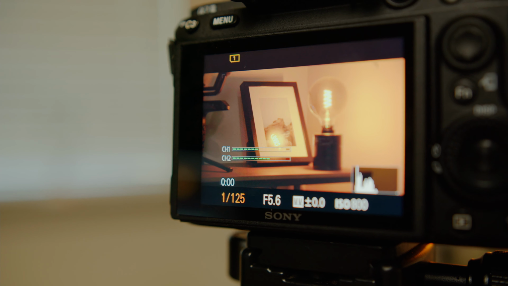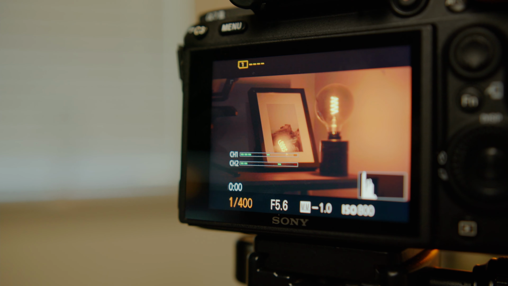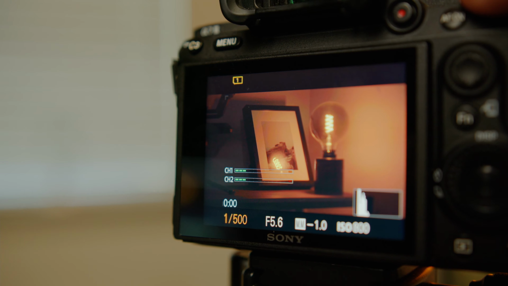So if you're shooting in slow motion, I recommend just doubling your shutter speed. If you're shooting at 60p, consider shooting at 1/250th of a second. And if you're shooting at 120p, consider shooting at 1/500th of a second. This is going to eliminate some of the motion blur that comes across.